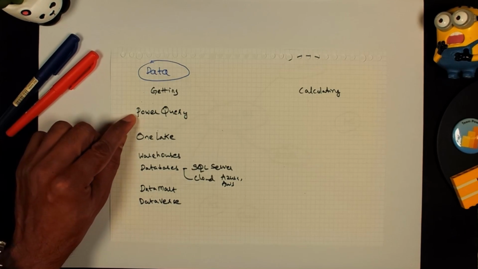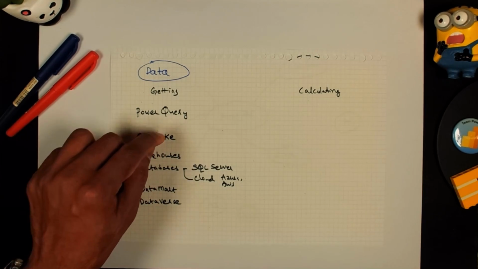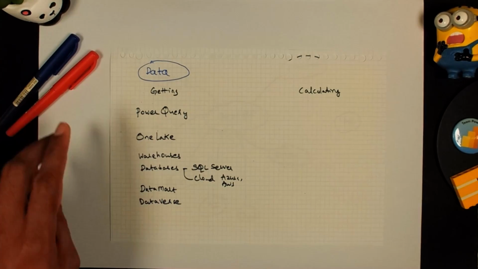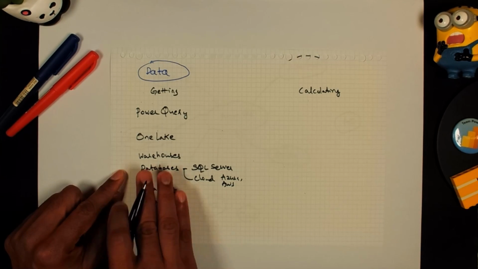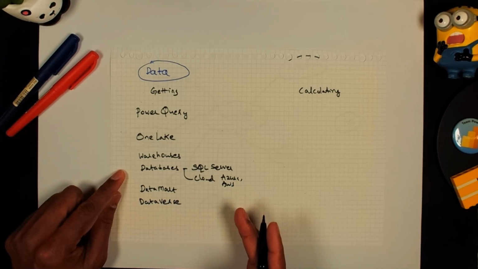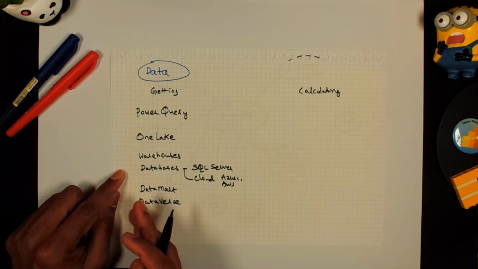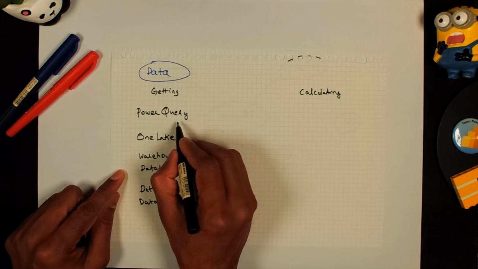So when we are talking about Power Query, it can connect to all of these things, but it can also connect to other kinds of data sets. So for example, many times you may have this data sitting in one of these places, but also you might have an Excel spreadsheet or a web page or a bunch of PDFs that contain the data. So Power Query can connect to all of them.